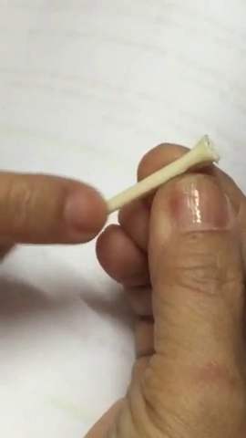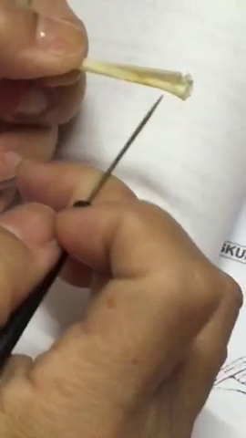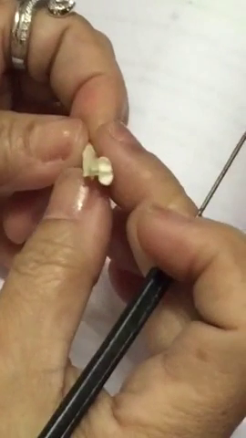Sacral bone na siya. And then this one, centrum gihapon na siya. And then kani siya, kaning hait, that is the keel. K-E-E-L. Okay, the keel.